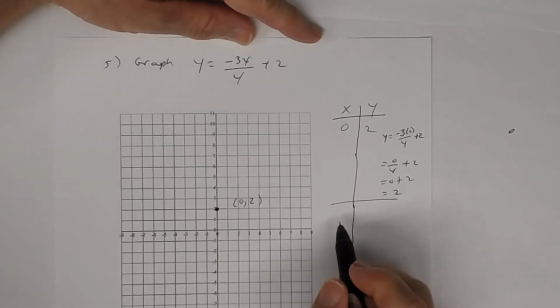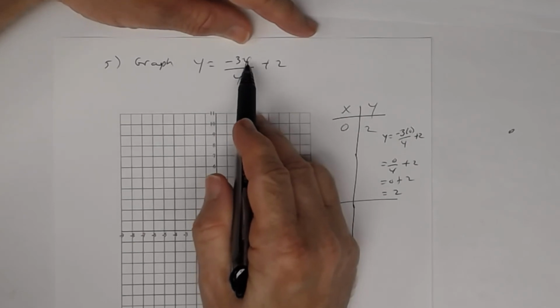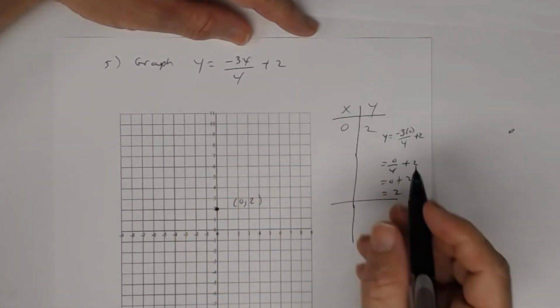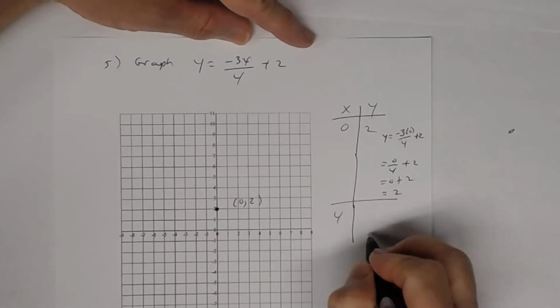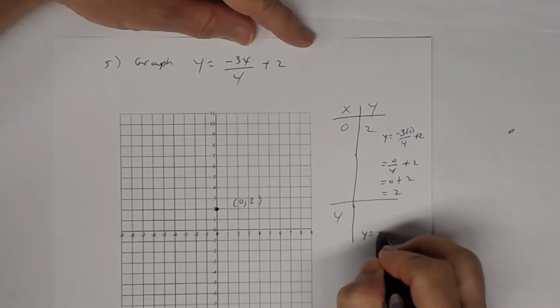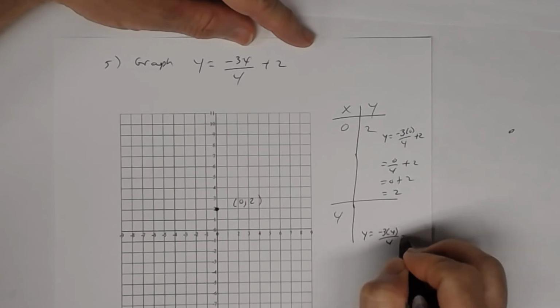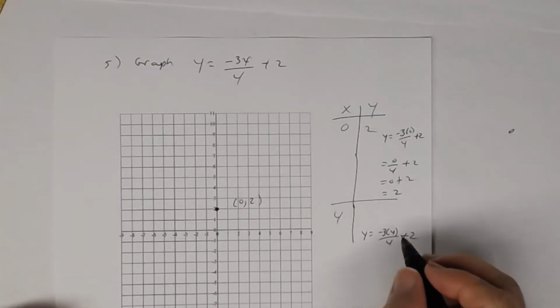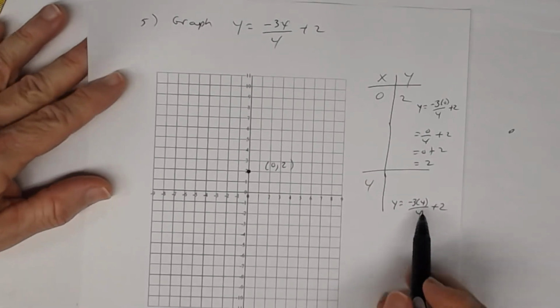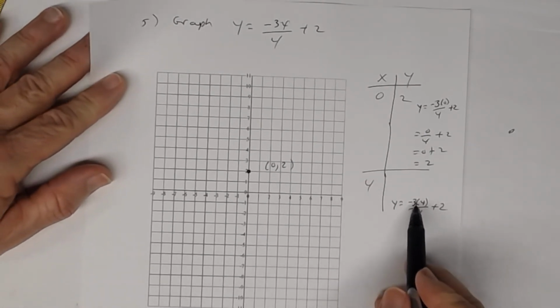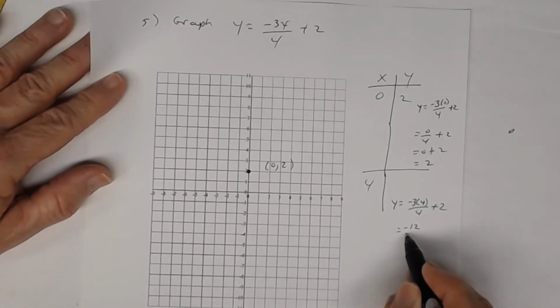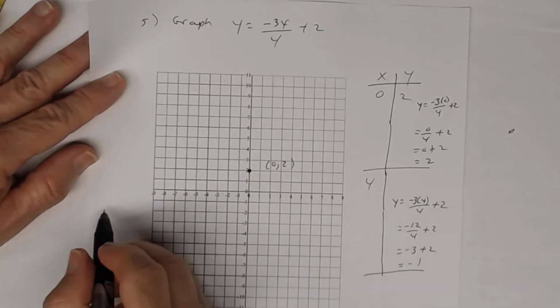Now, let's pick another number that's divisible by 4. So another number divisible by 4 is 4, right? Use 4. So I get y equals negative 3 times 4 divided by 4 plus 2, right? And I just want to remind you, you could do one of two things here. You can multiply the numerators, and you can get negative 12 divided by 4 plus 2, just like I have. And then negative 12 divided by 4 is a negative 3, and a negative 3 plus 2 is a negative 1, right?